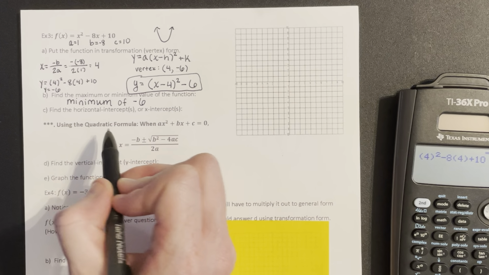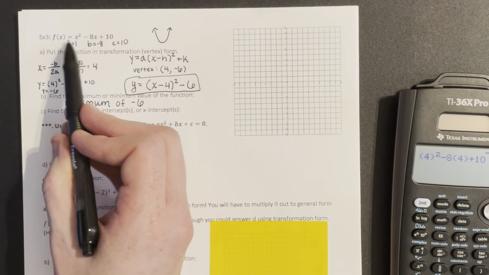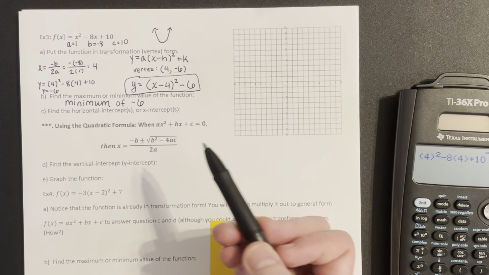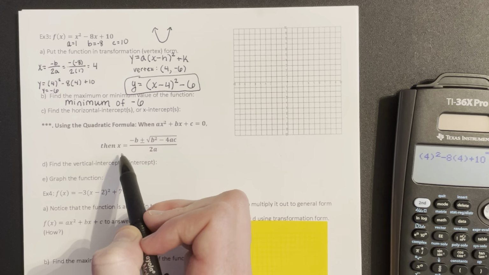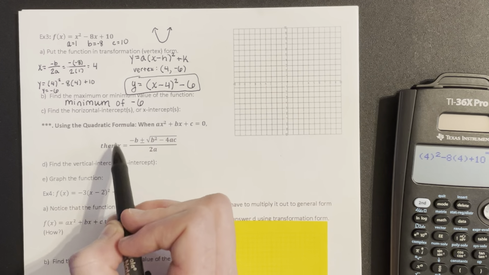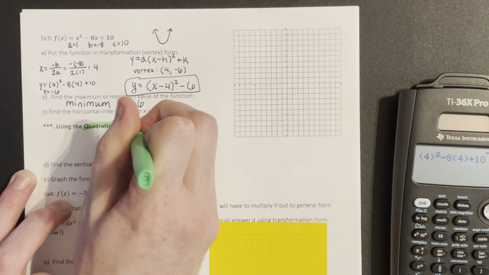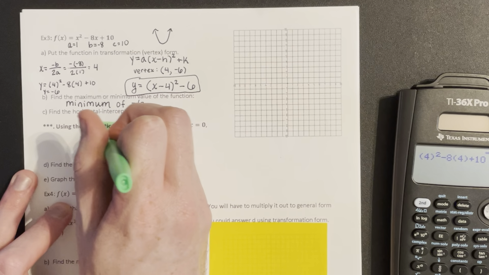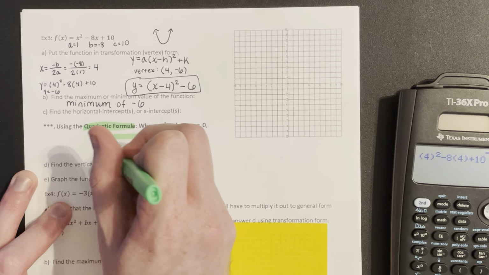C is asking about the x-intercepts. Now, if you try to factor this, you'll see that it does not work. So we end up having to use the quadratic formula. If you don't remember the quadratic formula, it's right here. So this is probably something I would highlight. Just to memorize.